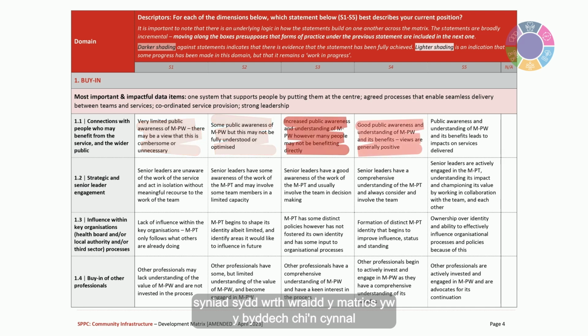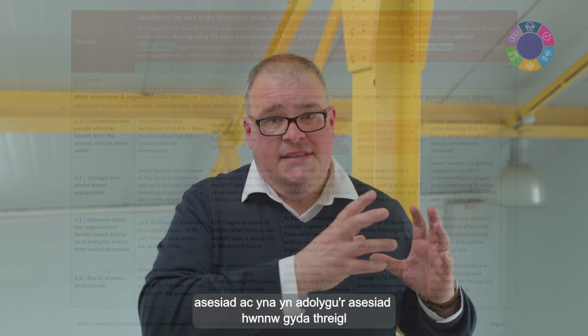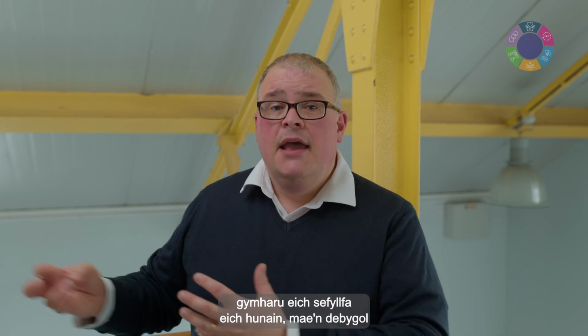The whole notion of the matrix is that you would make an assessment and then review that assessment in the fullness of time. That might be over a 6-month period, it might be a 12-month period, it might be more regularly than that if that suits the service context that you're within. And you're able to compare then your own situation.